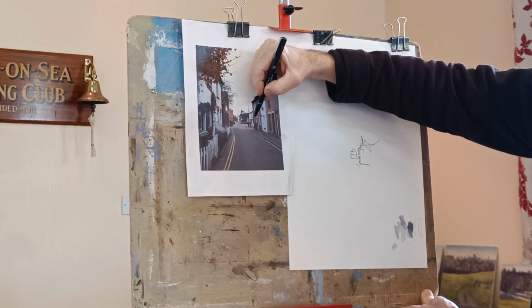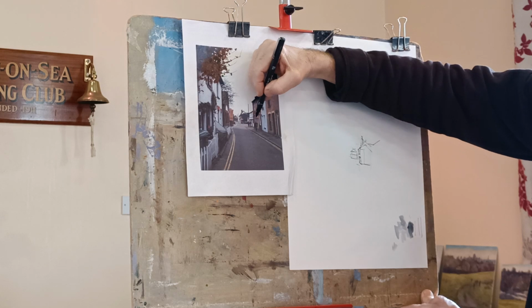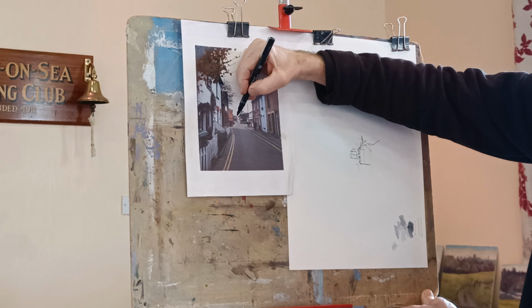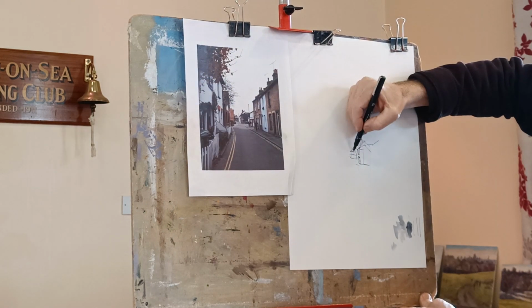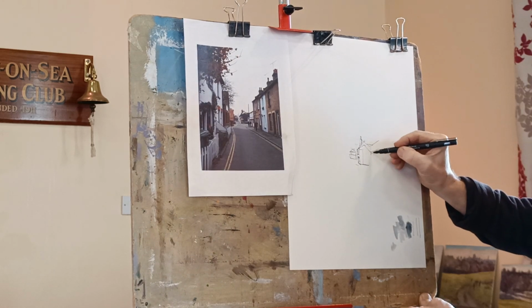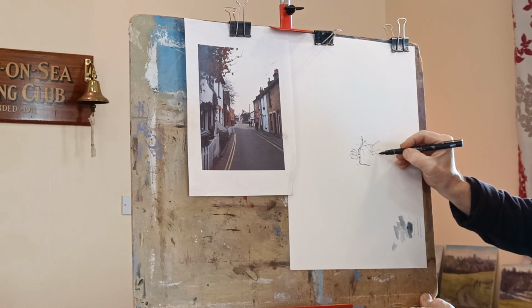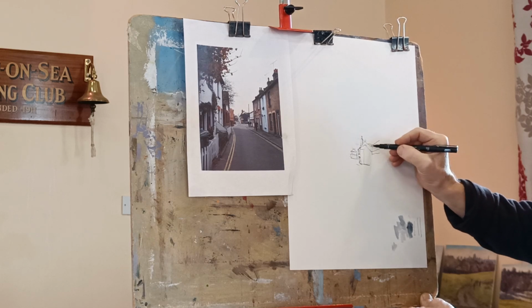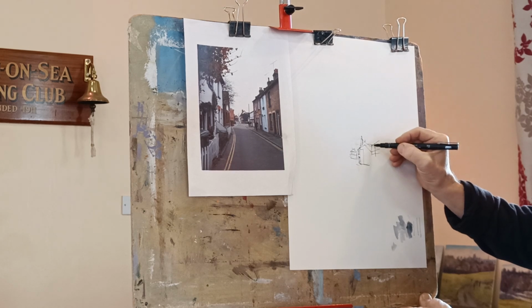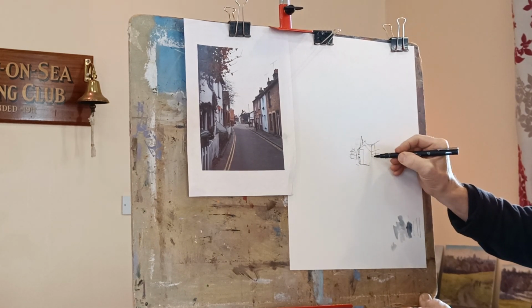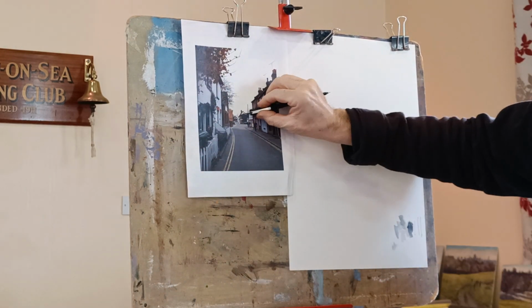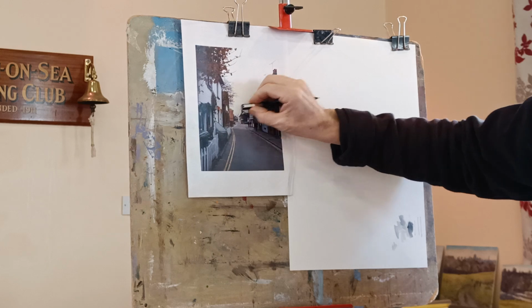This bit here where they've got the sign for the boat building thing, or mending bit, that's probably about level with the sailing club sign. So I've come across here and that's coming out here. And then there's a little bit of an angle there, but not much. I don't want to make that too wide actually. I think the front face is about there. Come down to there. And if I did want to check any measurements, I could check things like the width of that against something I've already drawn.